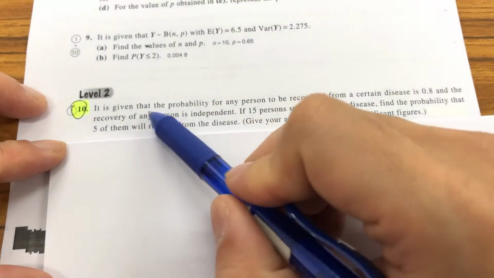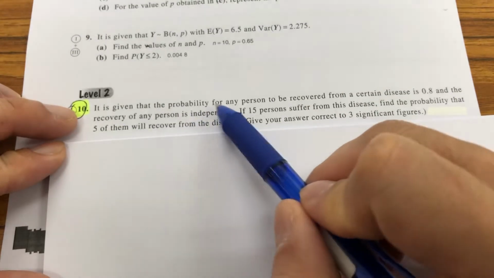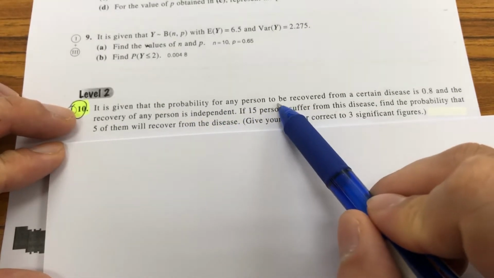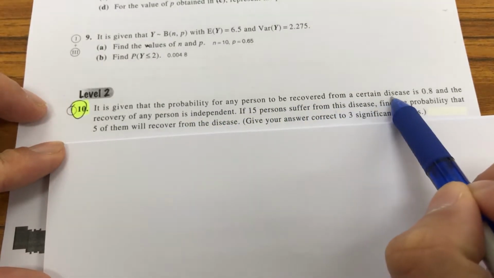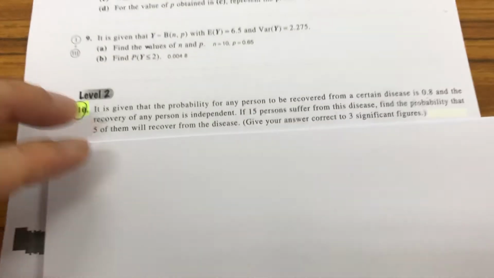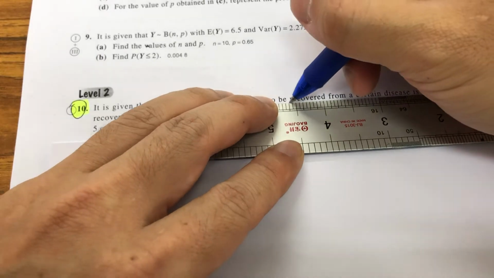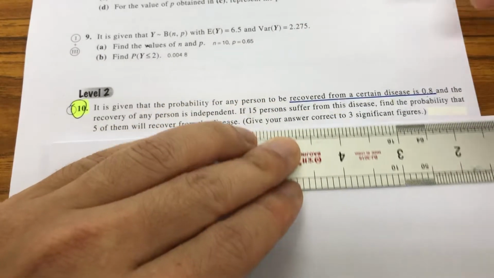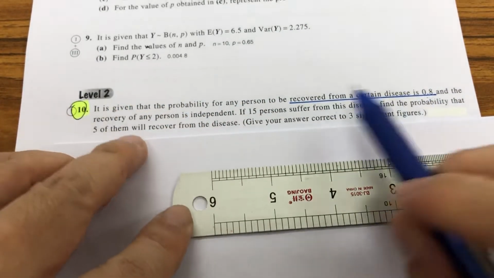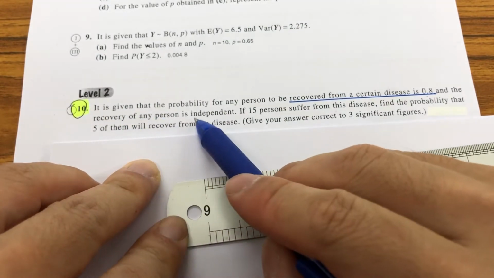It is given that the probability for any person to recover from a disease is 0.8. And the recovery of any person is independent.